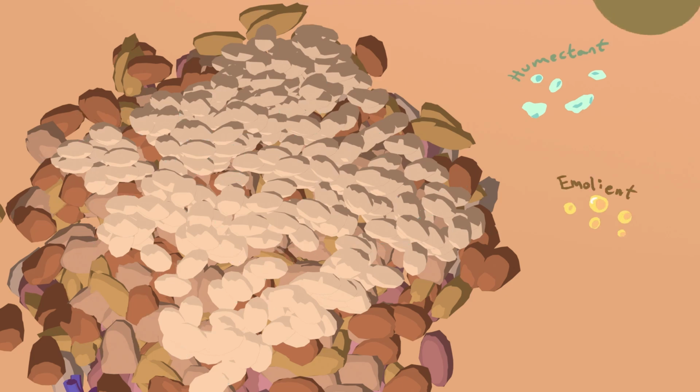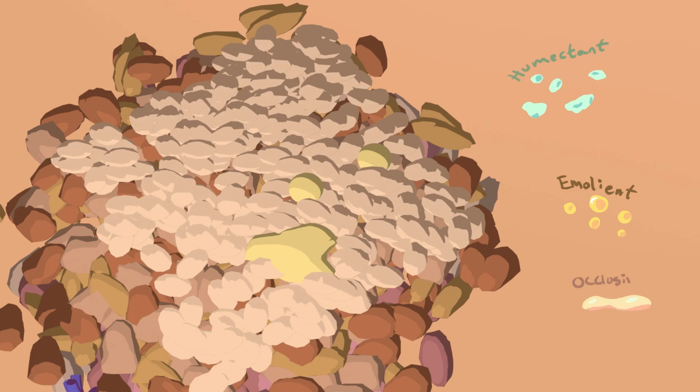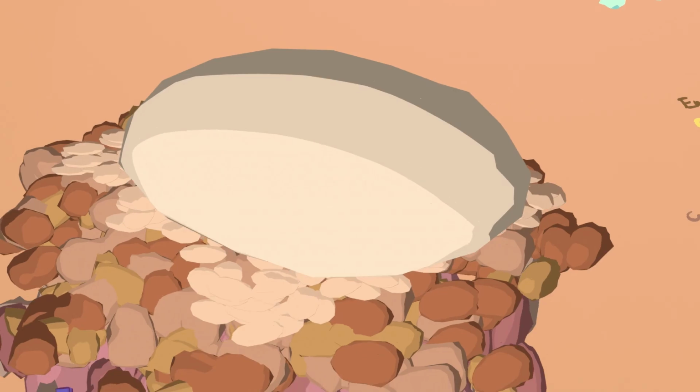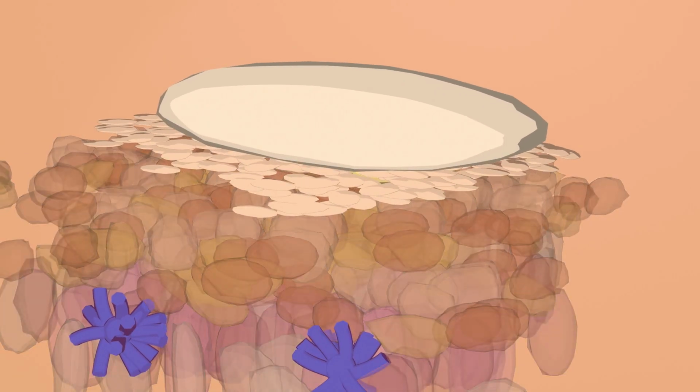Now the next ingredient we'll take a look at is emollients. They function to fill in the gaps that are formed from the dead skin cells that are caused by the dry environment. And so its main function is to help to recreate this barrier that we talked about earlier. And the last ingredient is an occlusive agent that is made from fat, which is hydrophobic by nature, meaning that it doesn't mix well with water. And this final fat layer functions as an extra barrier to minimize water escape from the skin.